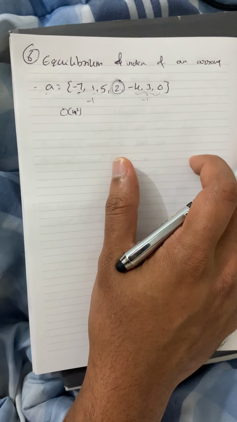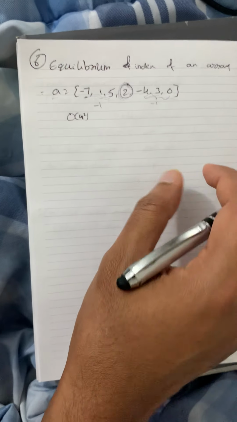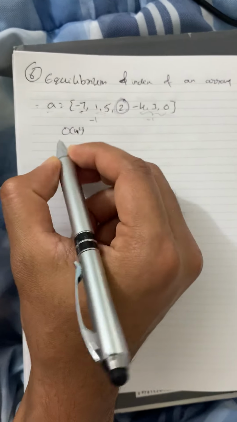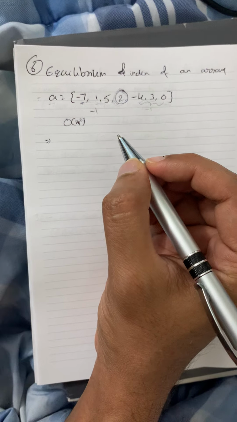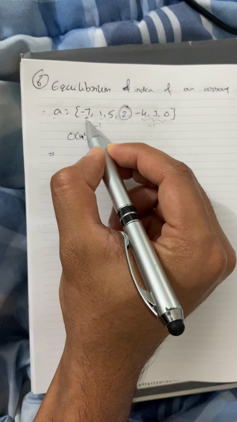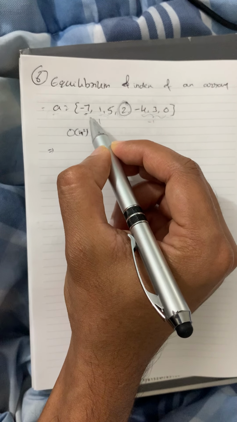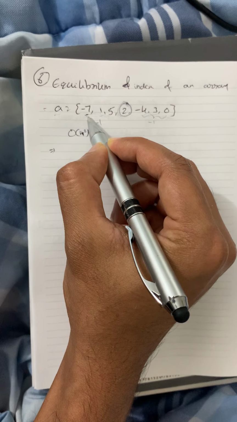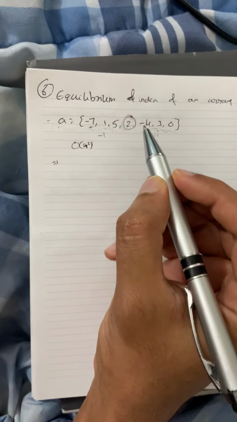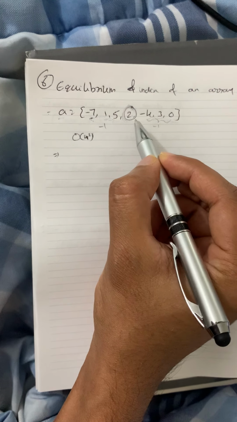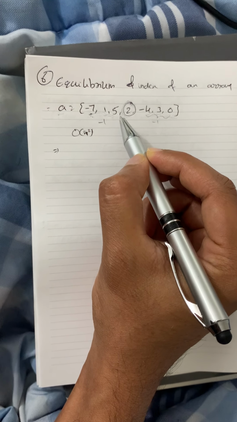The second approach is this: I need to get the total sum of this array first, and then I will iterate throughout this array, and while iterating I will update the left sum.